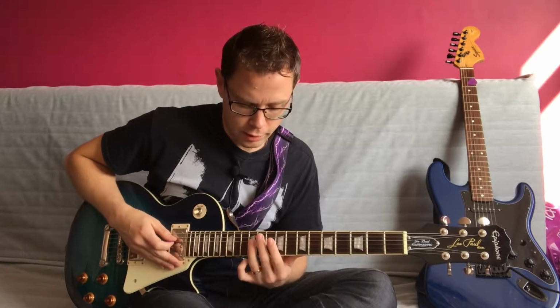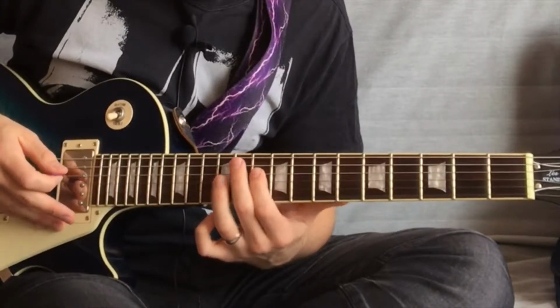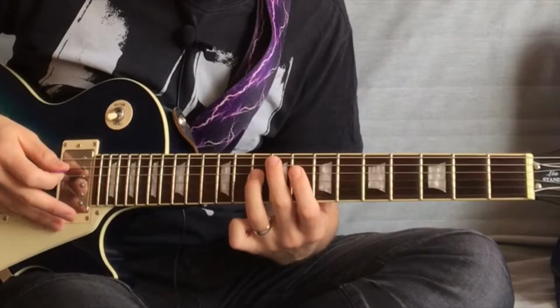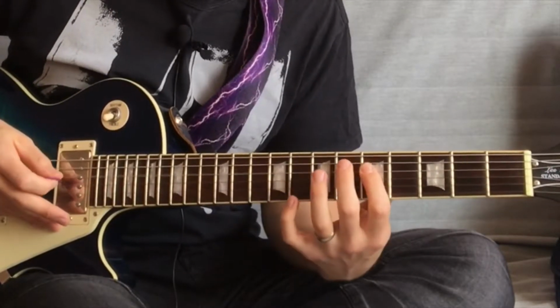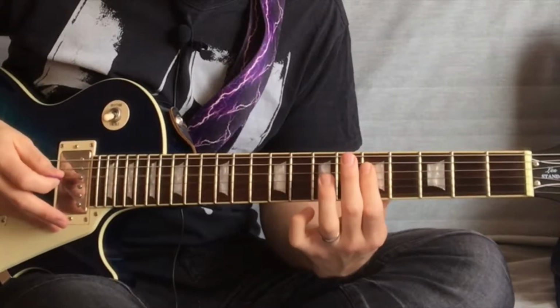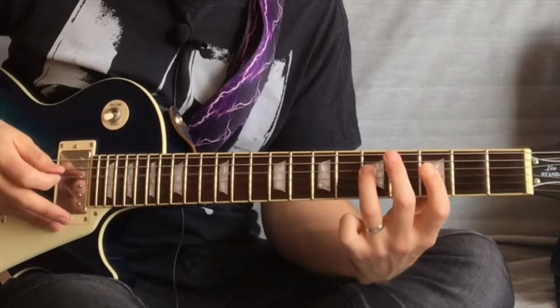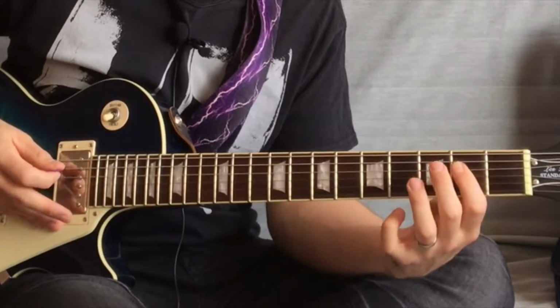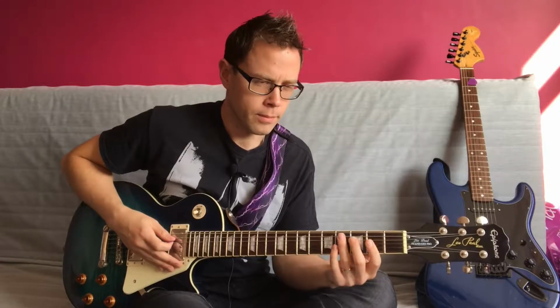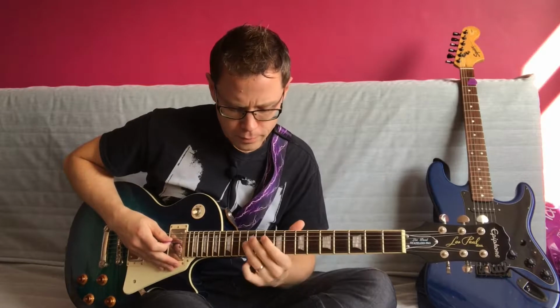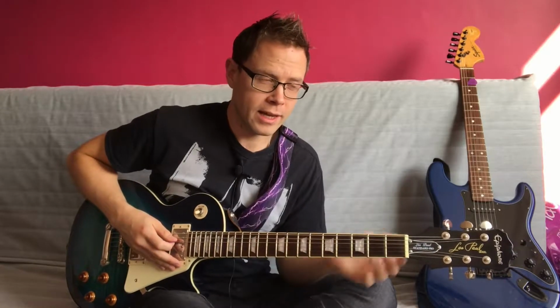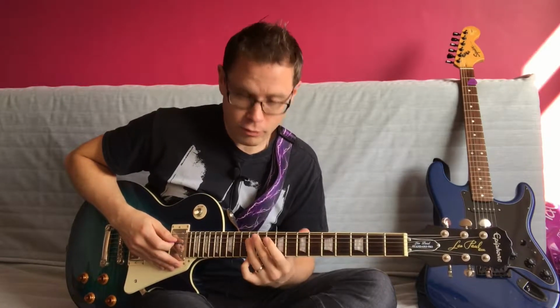So let's take that real slow. Okay, so that's the pattern, and you can see it in the tab, all on the D string. Now the key is you've got to throw in all those open Ds in between. So really what you have is this.